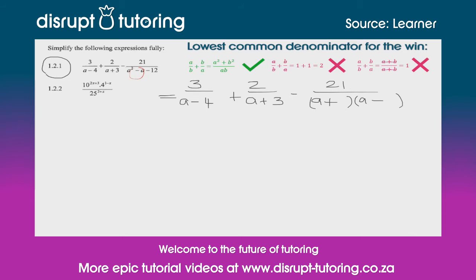Now this sign tells us where the bigger number goes. So 4 is our bigger number, so 4 goes into the bracket with the minus, and 3 goes into the bracket with the plus. Now, what's very useful about that is I've got an a minus 4 and an a minus 4, and I've got an a plus 3 and an a plus 3. So it's very obvious what our lowest common denominator is going to become. And I want you to write that out. The lowest common denominator here is going to be a plus 3 and a minus 4.